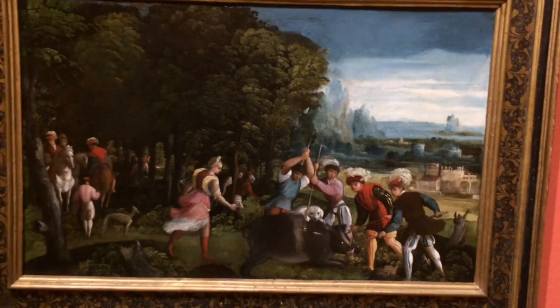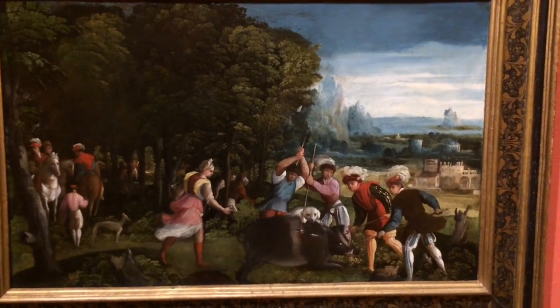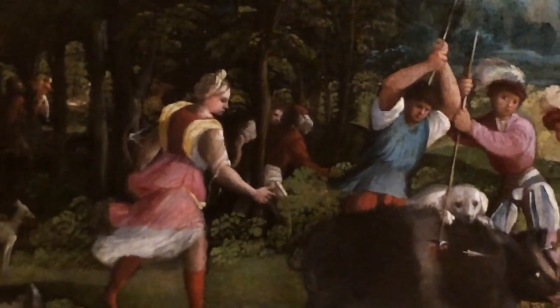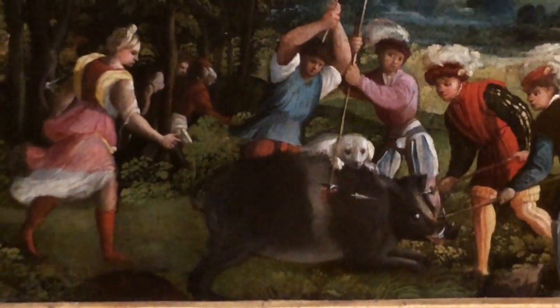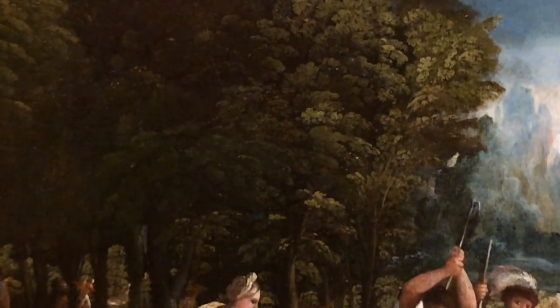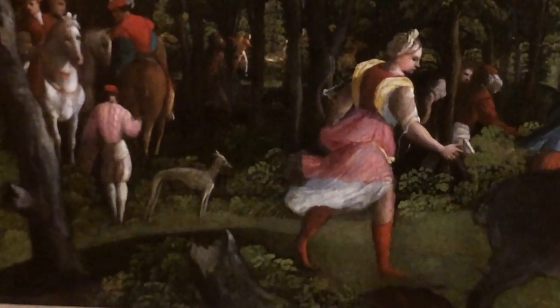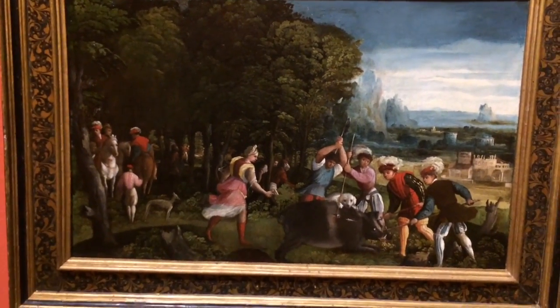Although it is not very obvious in this video, there is a lot of visual texture in this painting, such as the ruffles in the women's dresses and the men's clothes, the fur of the boar, the fur of the dog, the texture of the leaves on the trees, the texture of the horses, the texture of the little deer. Everything has a lot of texture in this painting.